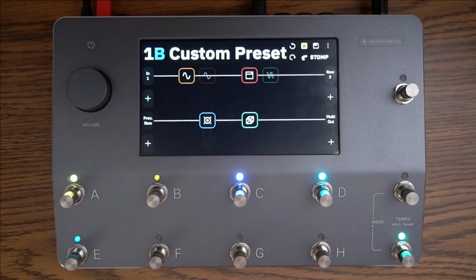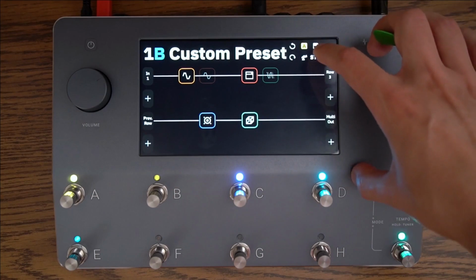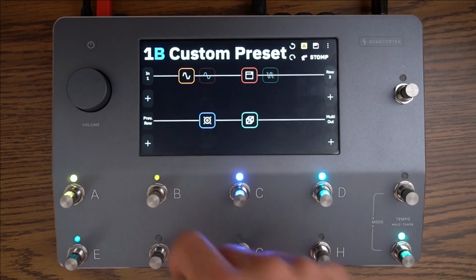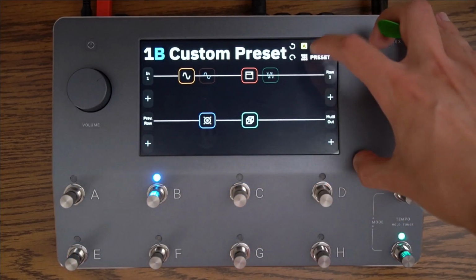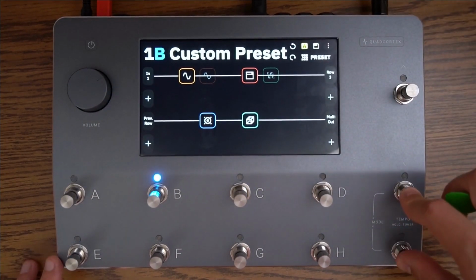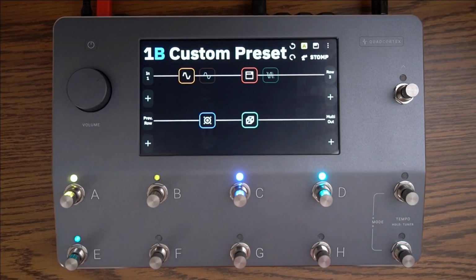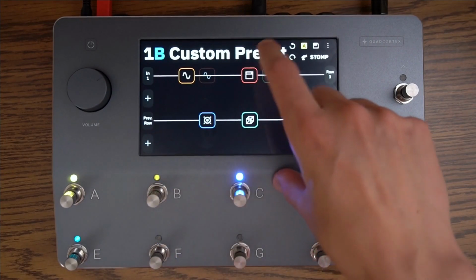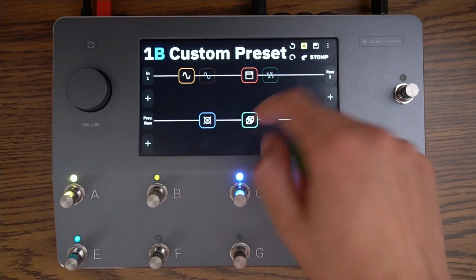Now let's take a closer look at the user interface and a couple other custom presets. Okay, so this is a custom preset that I made. Right now we're on stomp mode, so some of the switches are assigned to some of the blocks. I can change to preset and scene, just clicking on the corner or pressing these 2 buttons. We have 2 overdrives, 1 amp, 1 delay, 1 cab, and 1 reverb.